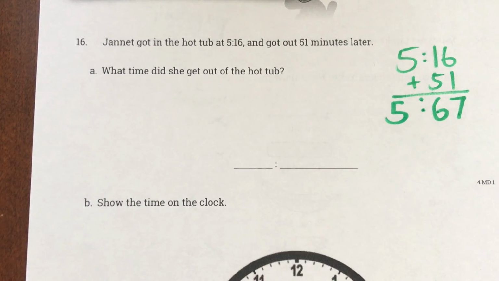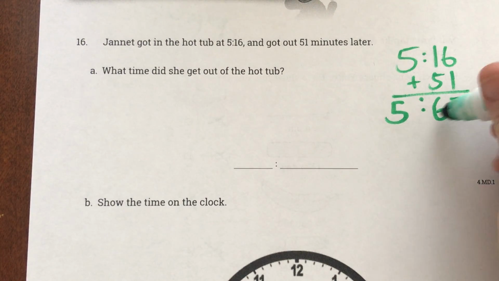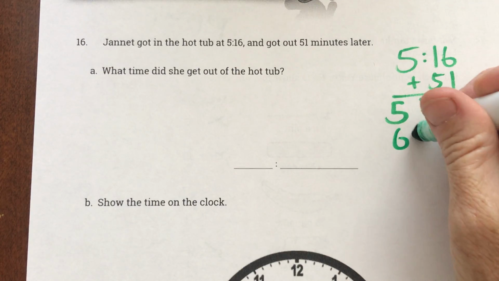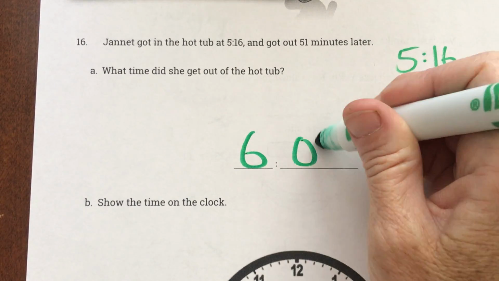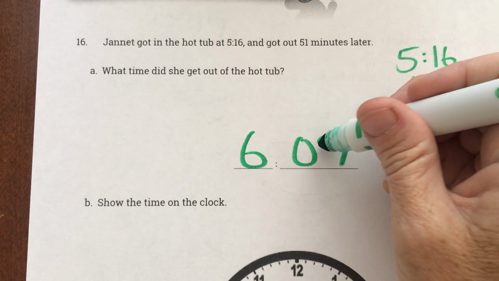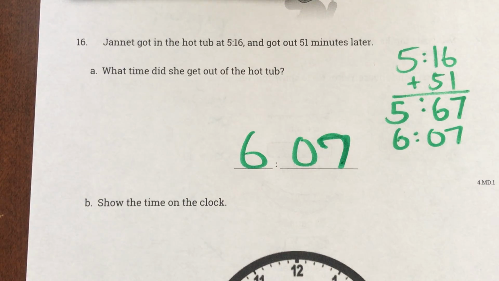Notice that I cannot have something past 60 minutes, because 67 minutes is more than an hour. So I know that 60 would have been an hour, and then the other 7 would just be the extra minutes. So I know it's 6:07 is how we would read that, what time she got out of the tub.